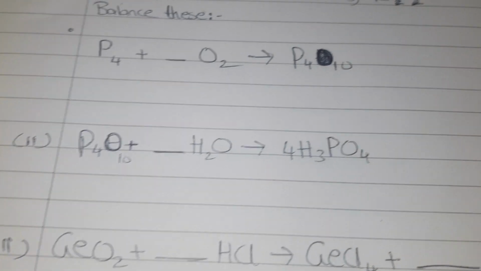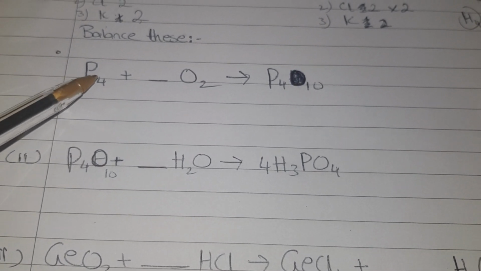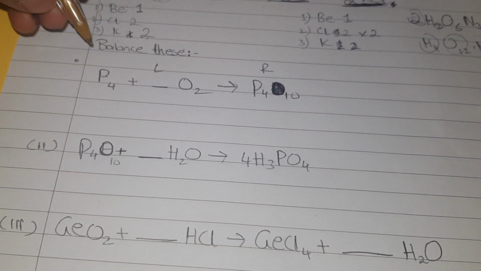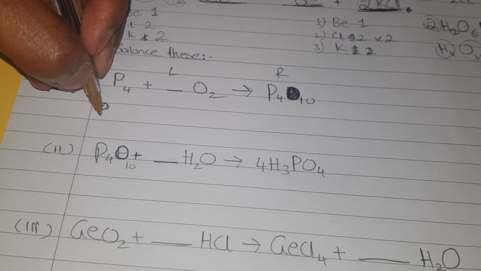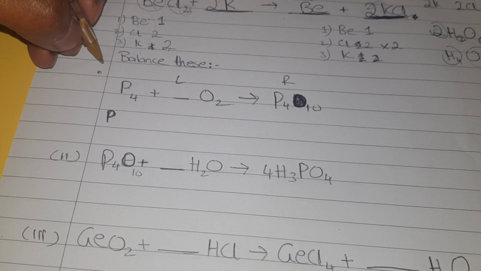Okay, let's do the next one together. So these are all 1 and 2 markers. So let's look on this side, left-hand side, right-hand side. Left side, we got P for, well, I have no idea what that element is. I think, is it potassium?